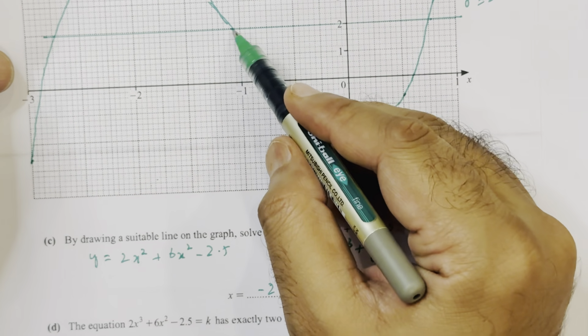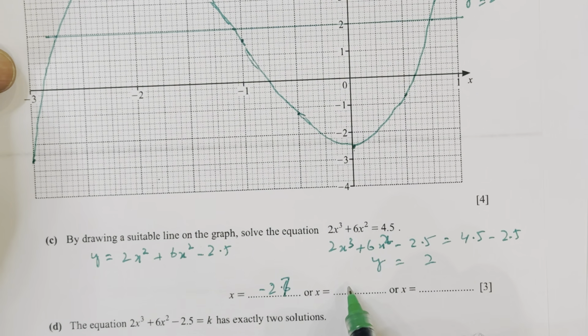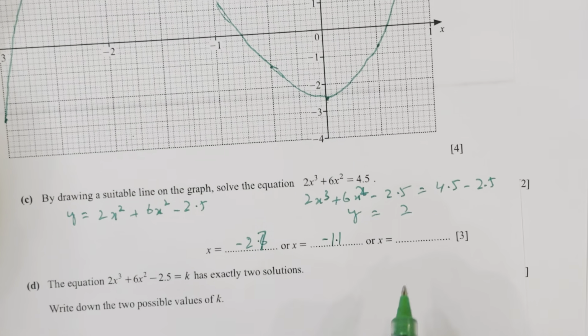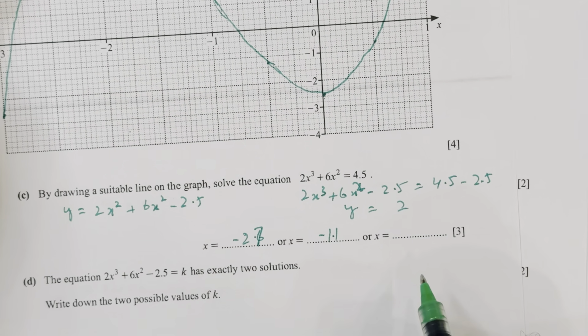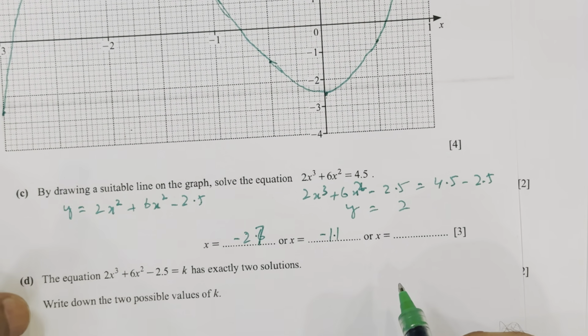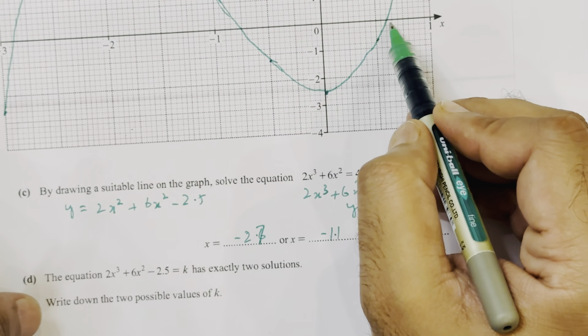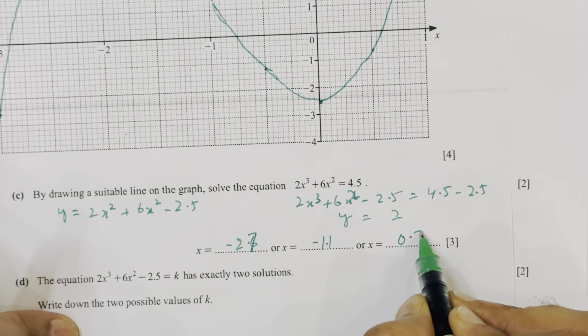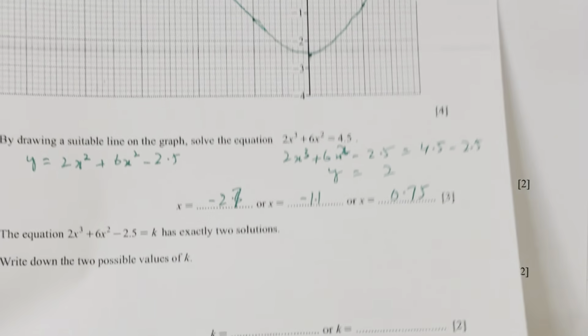Okay, and over here you can write minus 1.2, minus 1.1, and over here you can write, when y is equal to 2, the value is 0.5, 0.6, 0.75. So 0.75 would be the third coordinate.